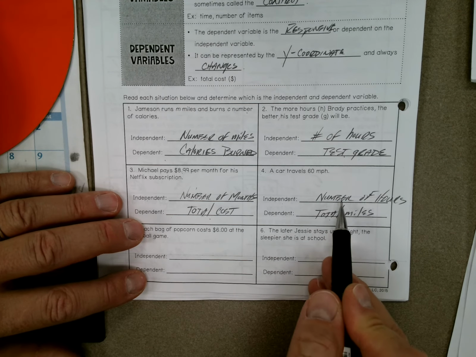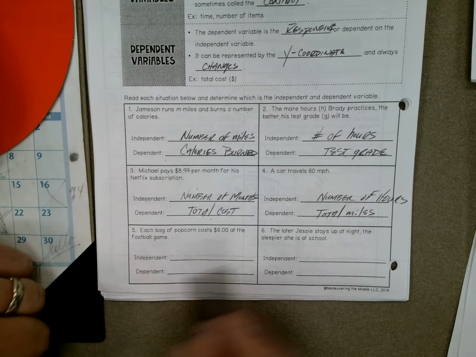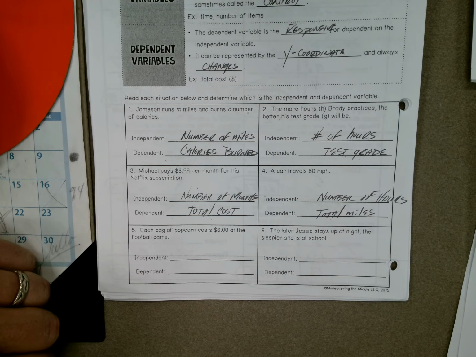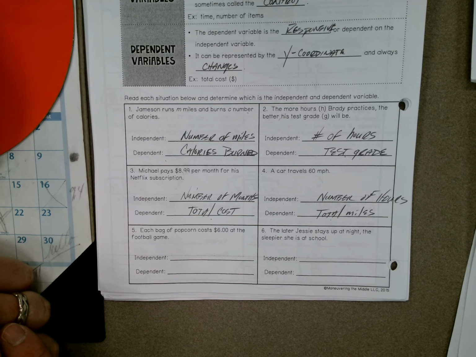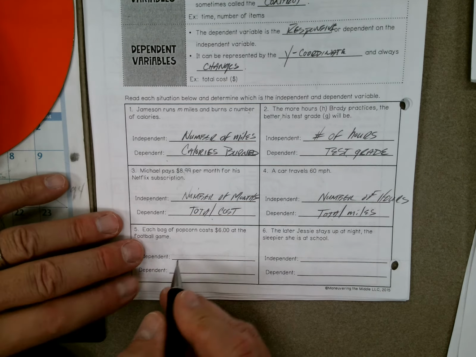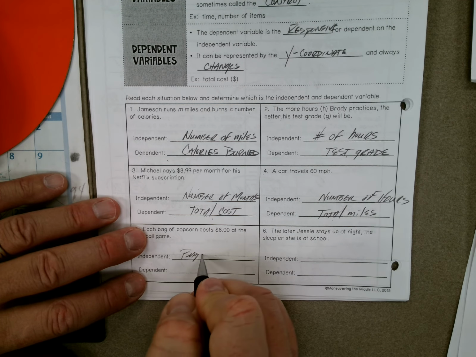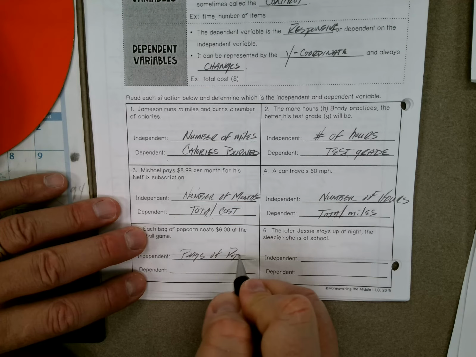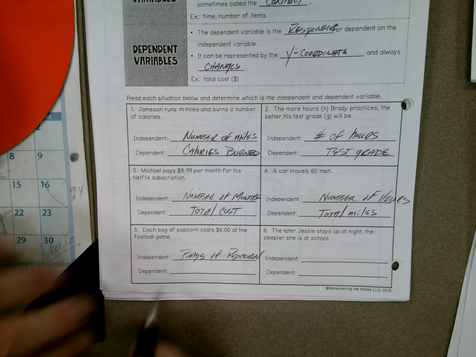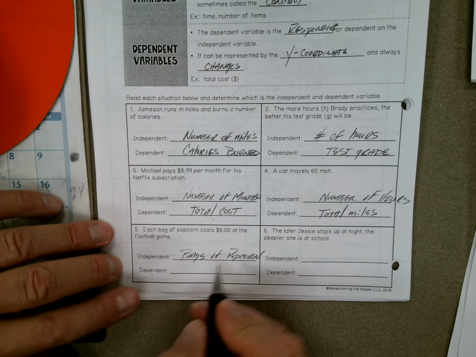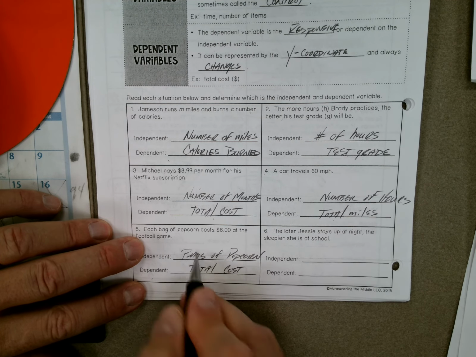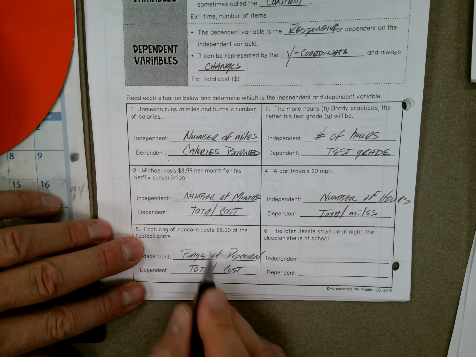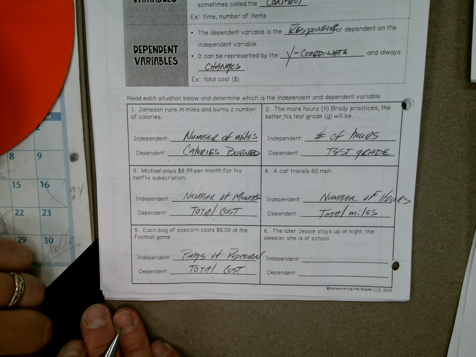So the total miles is dependent upon the number of hours that you drive. Each bag of popcorn costs $6 at the football game. What stands alone? Bags of popcorn. What is dependent upon that? The total cost. The more popcorn I buy, the more money it is. If I don't buy any popcorn, I have no total cost. Think of it that way.